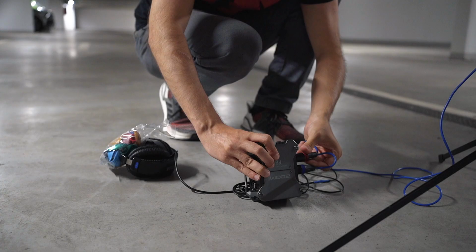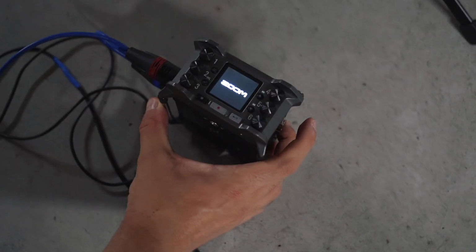We recorded the sounds in 32-bit. That means these popping sounds will not distort, because we can just lower the level. If you record these sounds in 24-bit with a different recorder, you really have to make sure that you don't distort the audio. So let's do it.